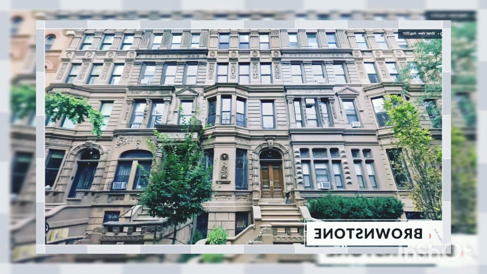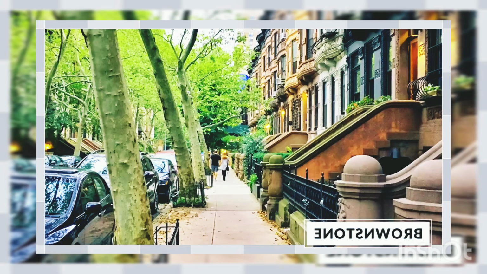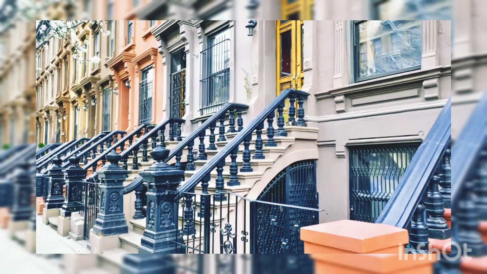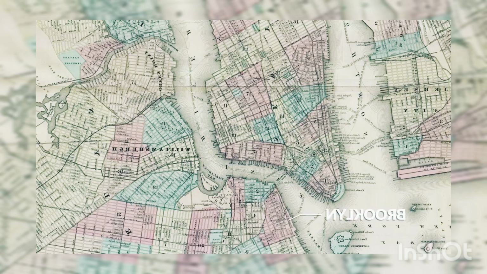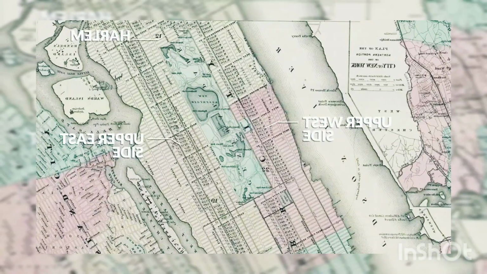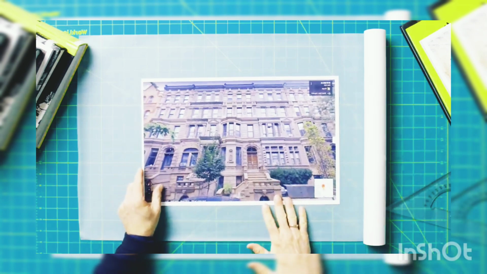So a brownstone is just one house in a series of row houses along the street that's actually made out of brownstone, which is a type of sandstone. So where do you find brownstones? You find them all over New York. You find them all over Brooklyn, the Upper East Side, the Upper West Side, Harlem. They were the residence of choice of developers in the mid-19th century. Let's take a look at one at 29 West 88th Street.